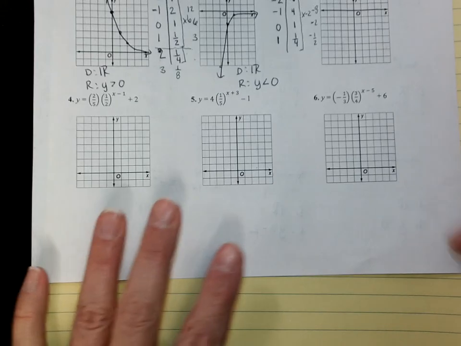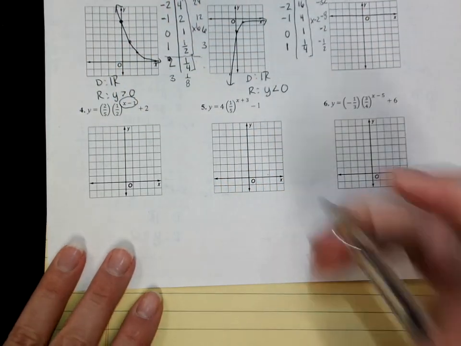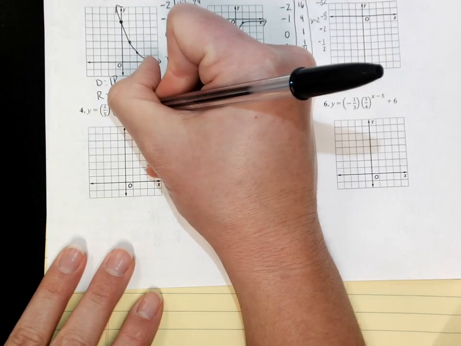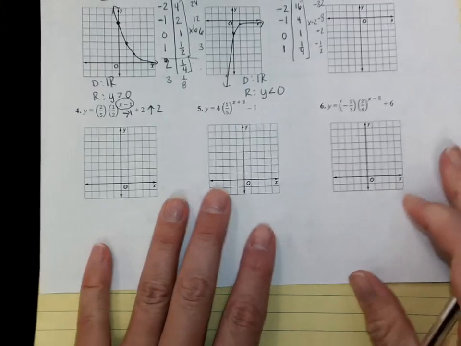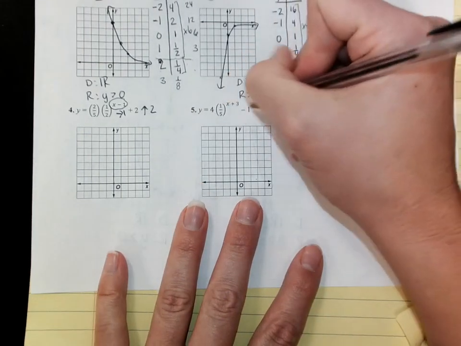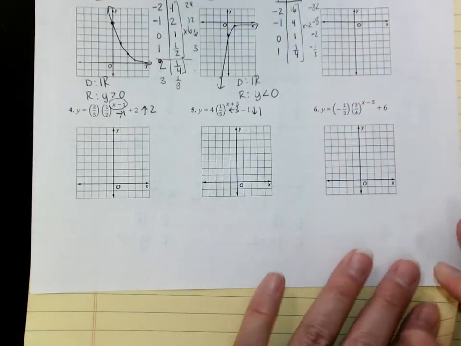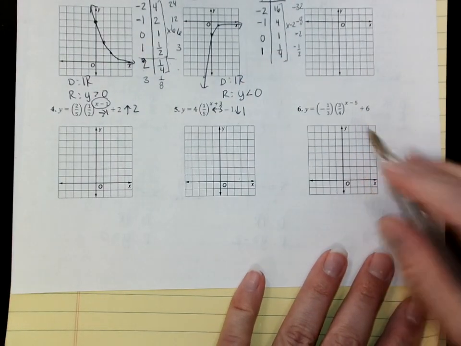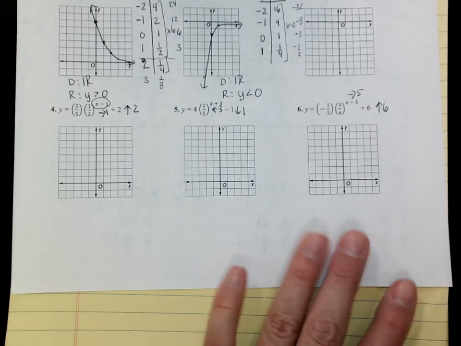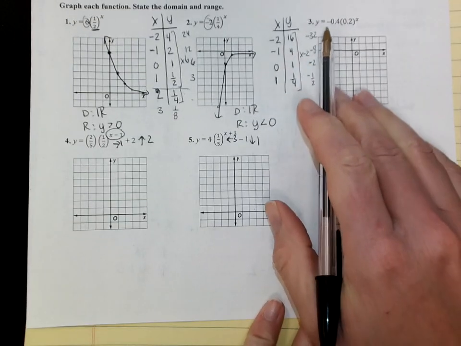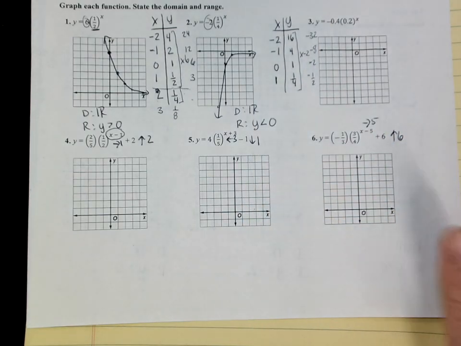Let's review just a little bit down here on what this one is going to do. Remember that that's going to go to the right 1, so this way 1, and up 2. Just kind of reviewing transformations in general. Plus 3 minus 1 is going to be left 3 and down 1. Minus 5 and plus 6 is again going to be right 5 and up 6. Remember, a negative in front is a reflection, and you multiply the y values by whatever that is. Okay? Cool.